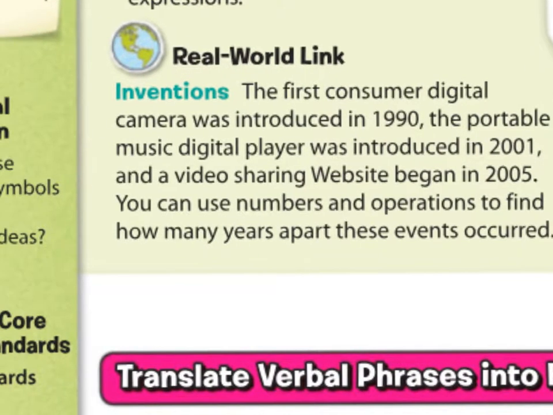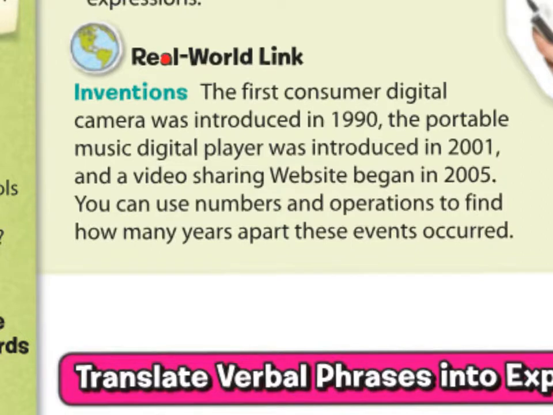Real world link. This is quite interesting actually. Inventions. The first consumer digital camera was introduced in 1990. So the first digital camera for widespread use was in 1990. The portable music digital player was introduced in 2001, so what we know to be the MP3. And a video sharing website began in 2005, much like this one. You can use numbers and operations to find how many years apart these events are.